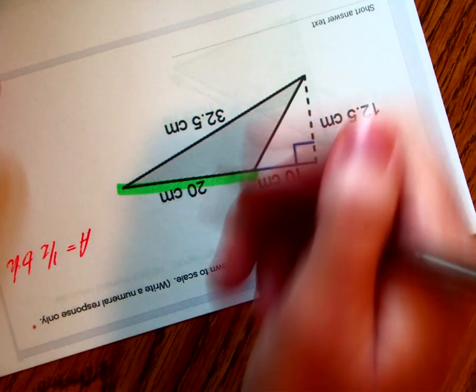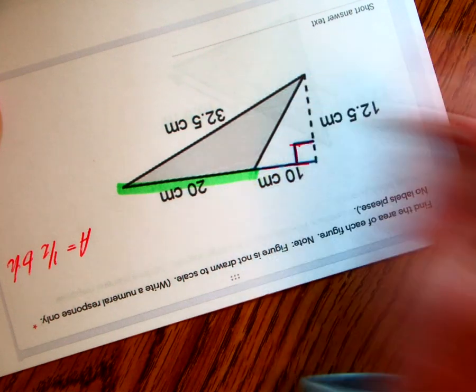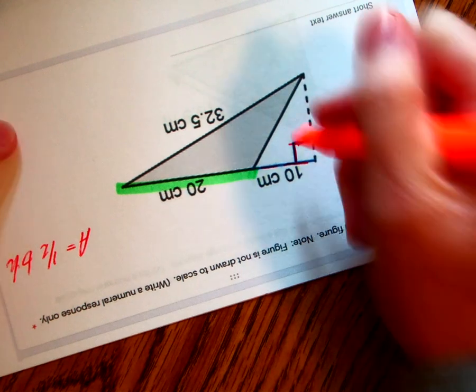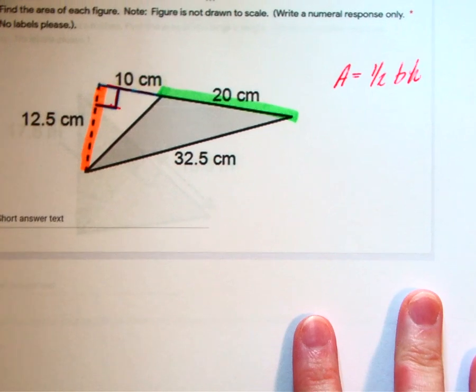And then I can see that they did the imaginary extension here, and they did a right angle, which we know is mandatory for the height. So if that's the base, that has to be the height. And I'm comfortable with that. So I'm going to turn it back around. Here we go.